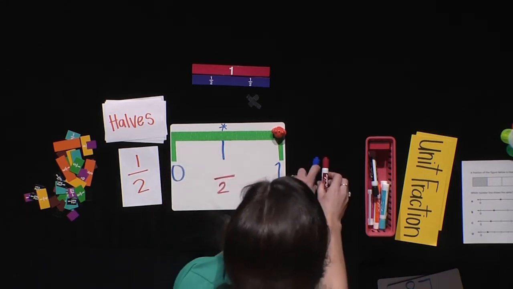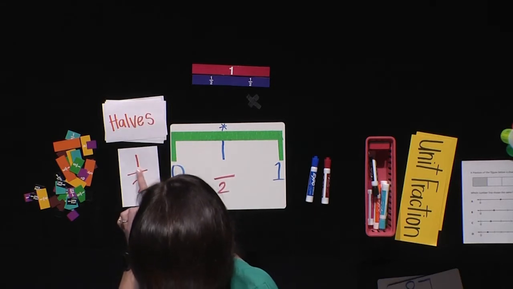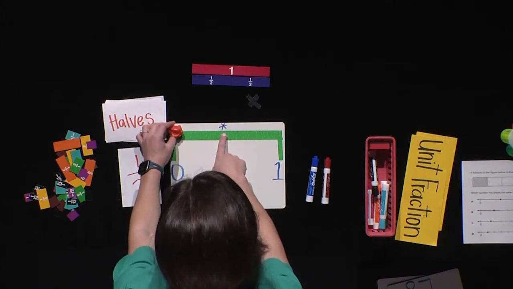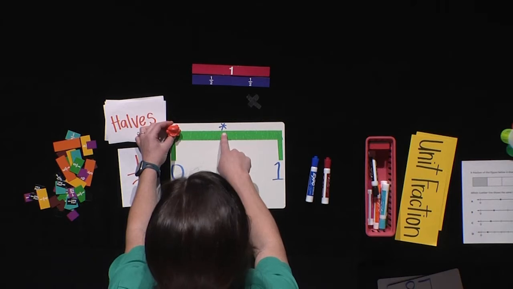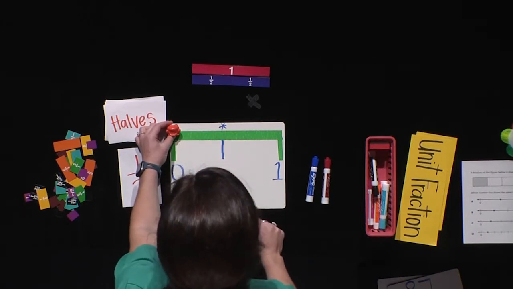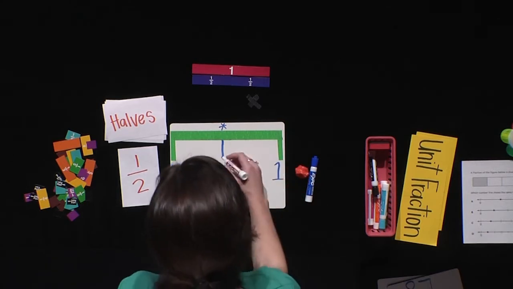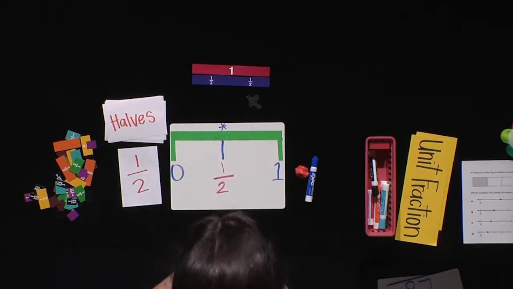Now we go back to 0, and this time we count our numerator, which on a number line is going to be the object that we're locating, whether it be a star or a dot or a letter. So from 0, we hop 1 time. So on the number line, this part represents 1/2. Let's do another.